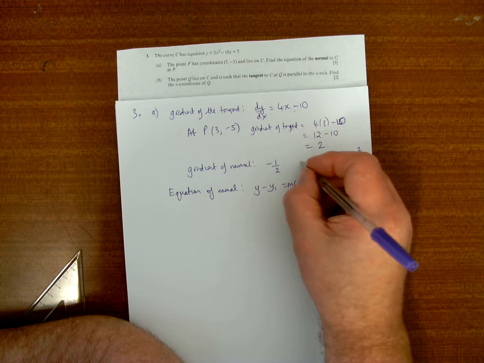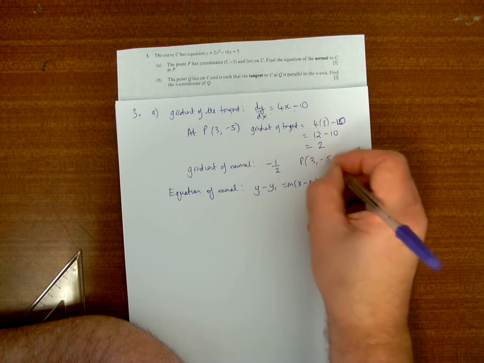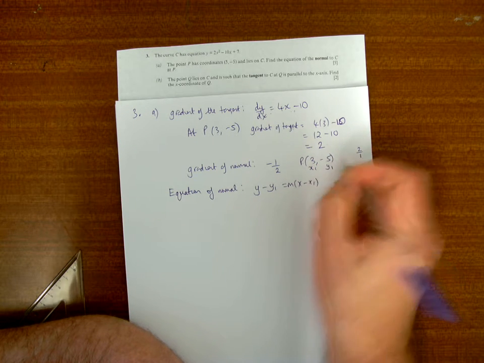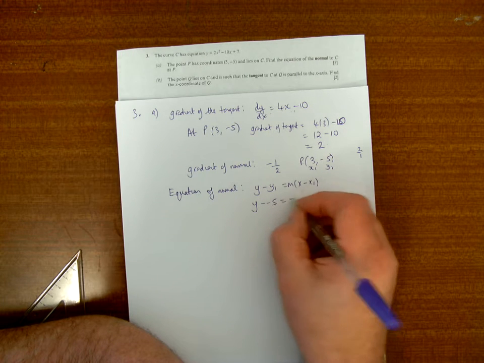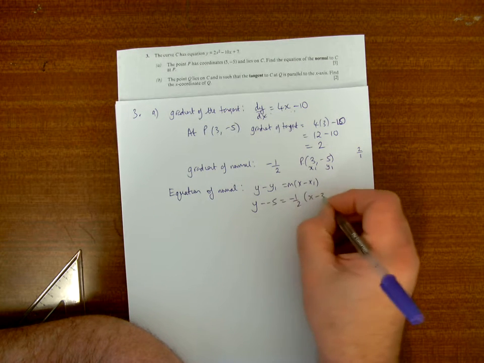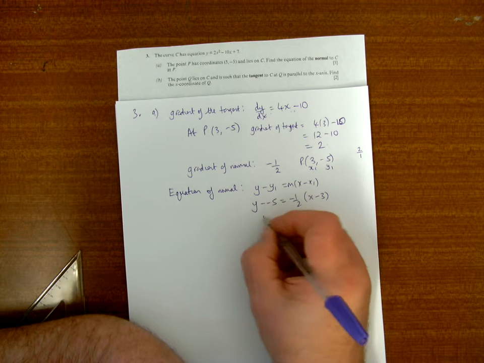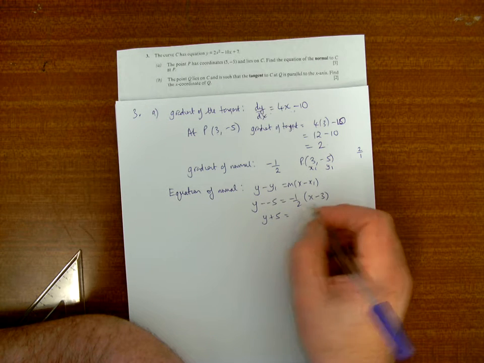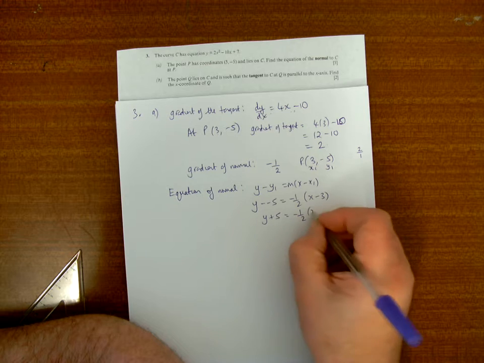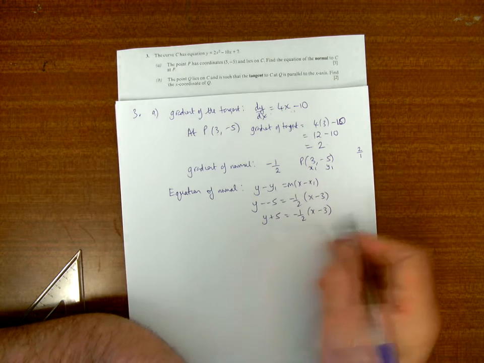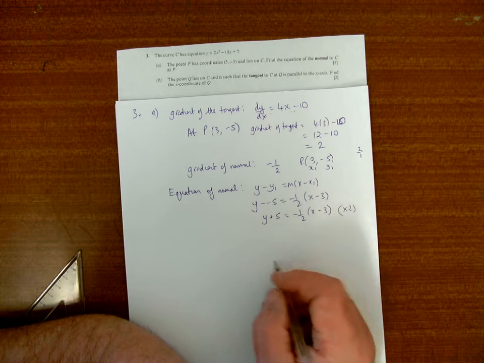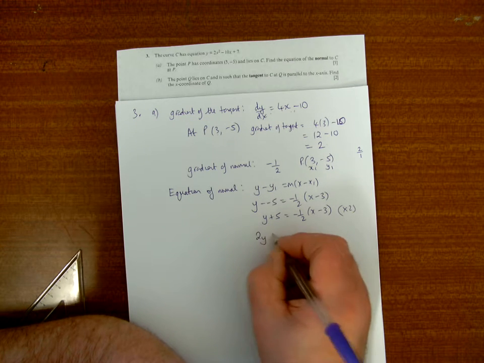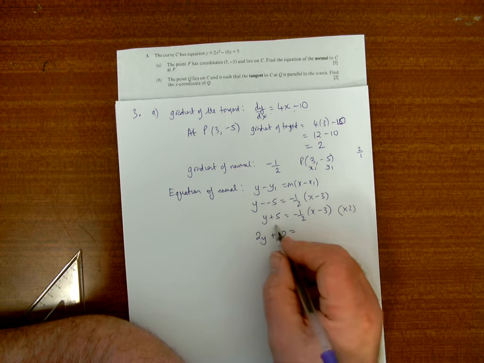P (3, -5) is my (x1, y1). So it'll be y minus minus 5 equals minus a half (x minus 3), which changes to y plus 5 equals minus a half (x minus 3). So if I double the equation to get rid of the half, that's 2y plus 10 on the left.